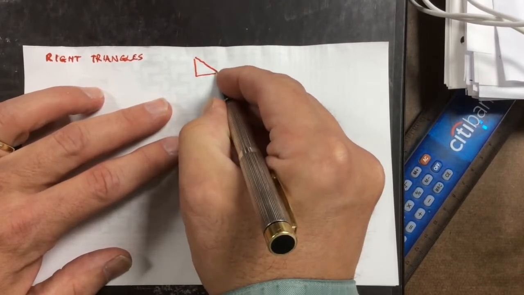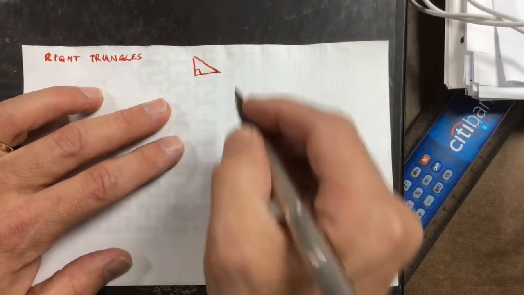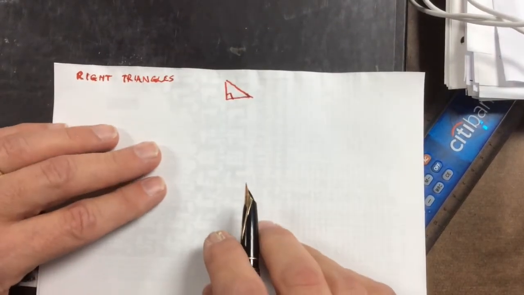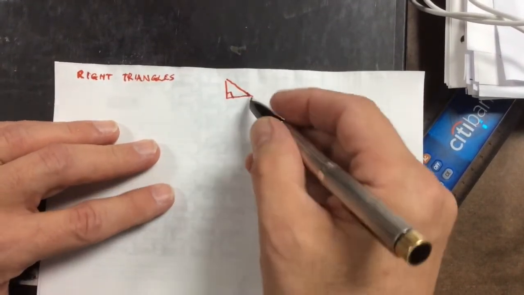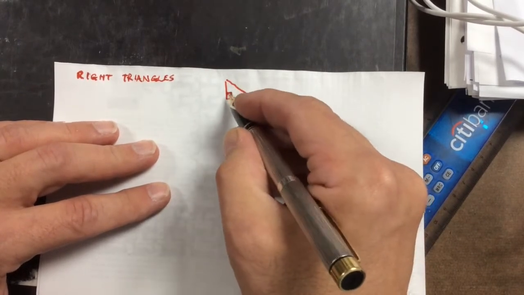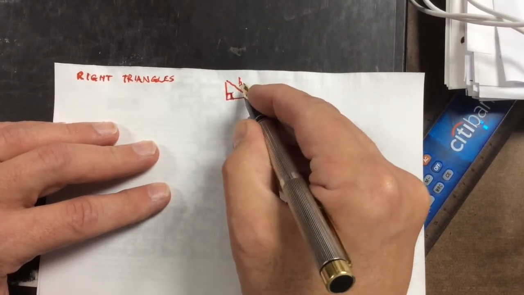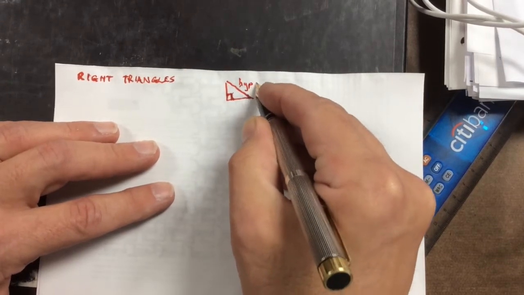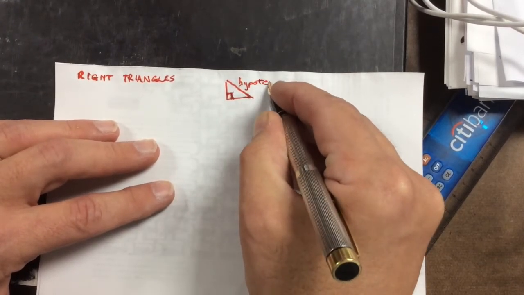First things first, if you have a right triangle, the first thing you need to do is recognize that it's a right triangle because it has a right angle, and recognize that the side across from it is the hypotenuse, exactly. Okay?